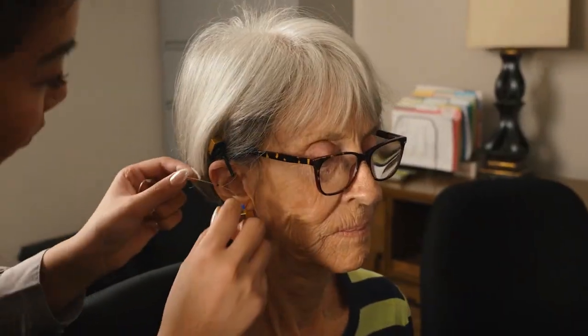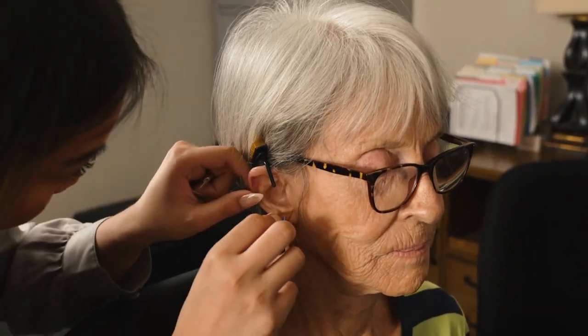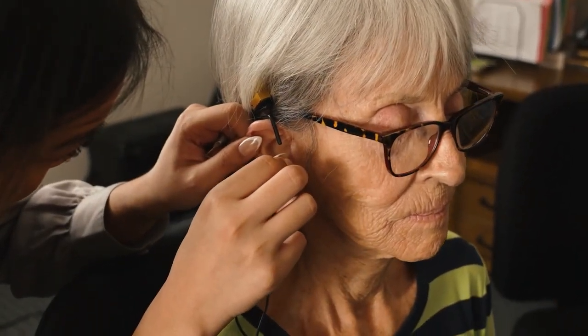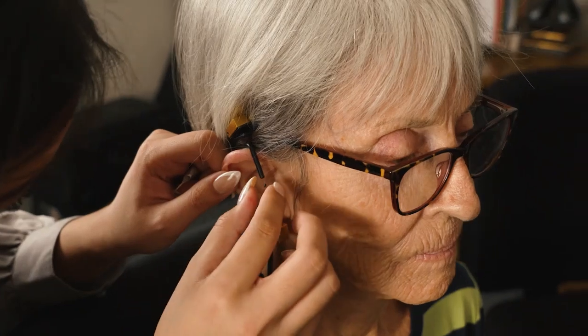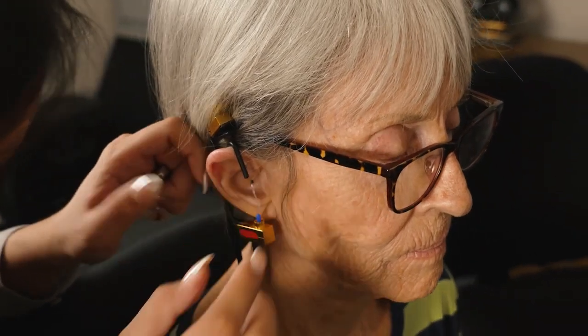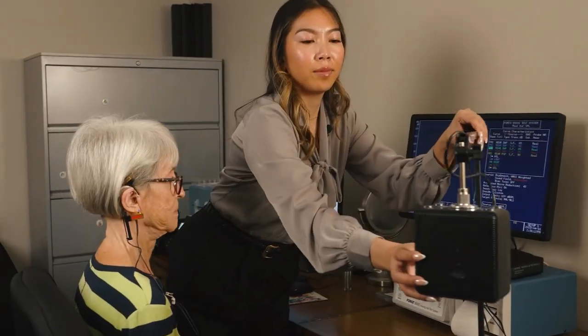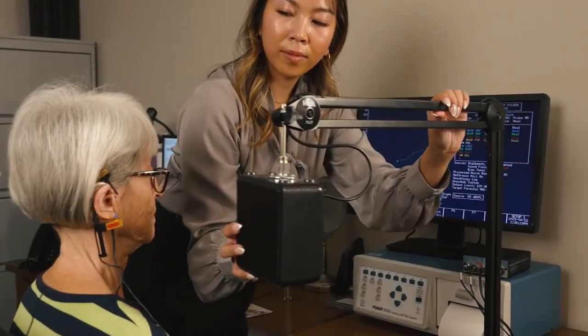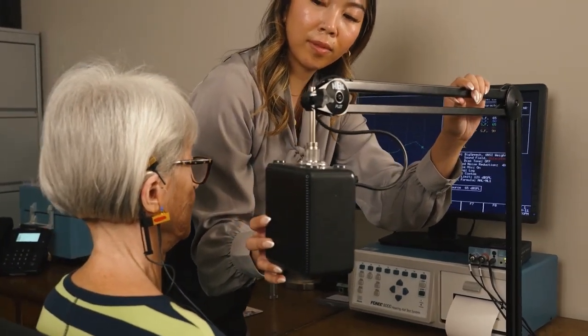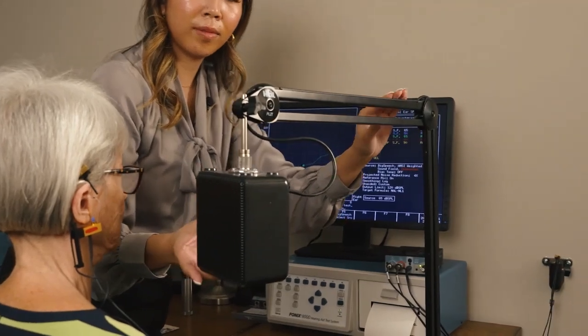A tiny tube from the real ear machine is placed in the patient's ear. This tube is connected to a microphone, which allows what the hearing aid is delivering to the ear to be measured. The hearing aid is inserted on top of the tiny tube, and a small speaker is placed about 10 inches from the ear and the hearing aid. The speaker delivers the sound that is used in measuring the hearing aids.